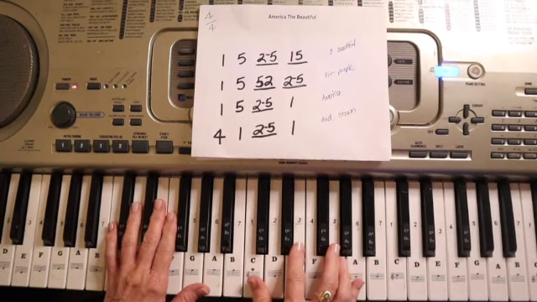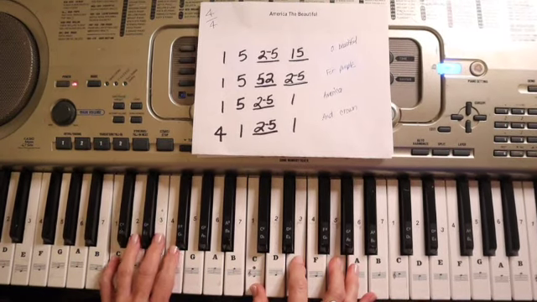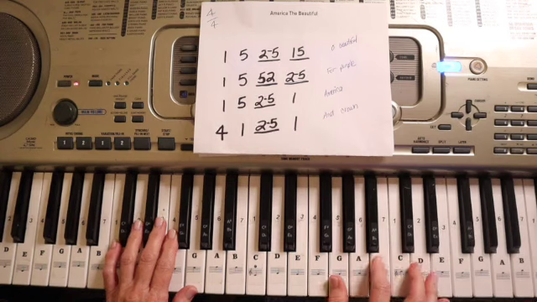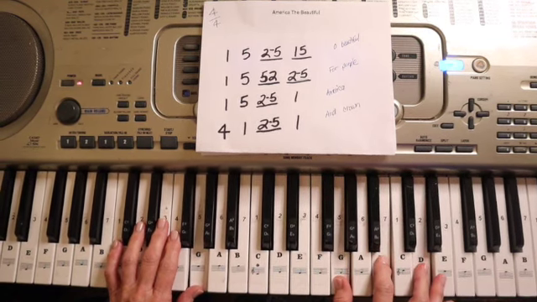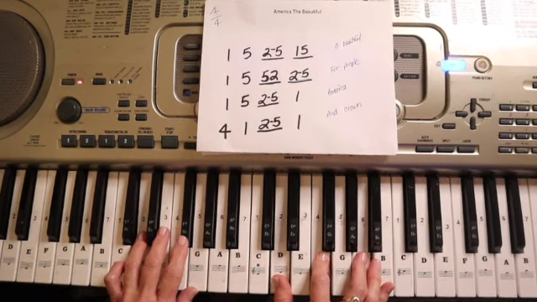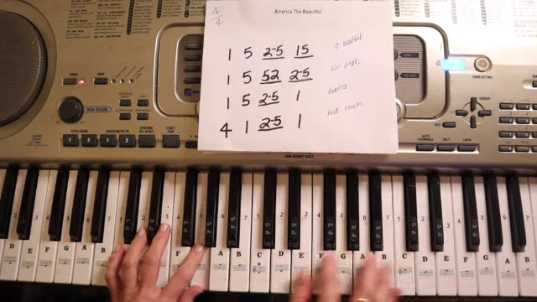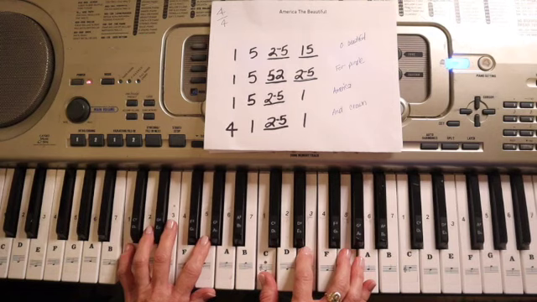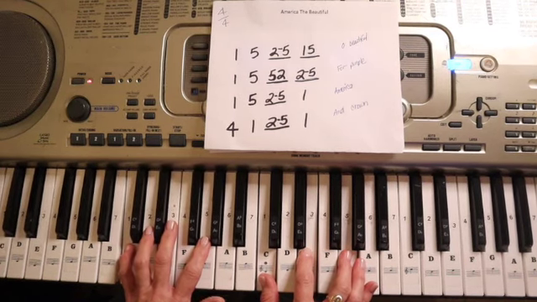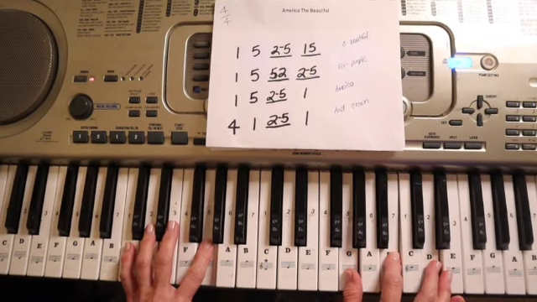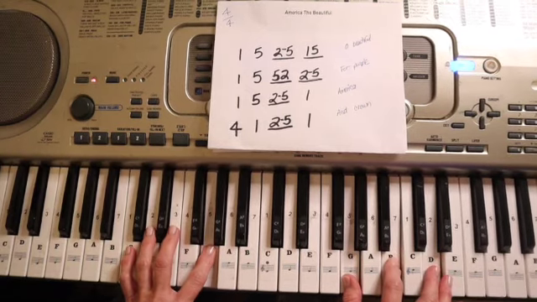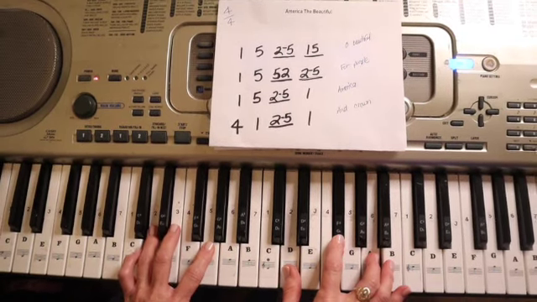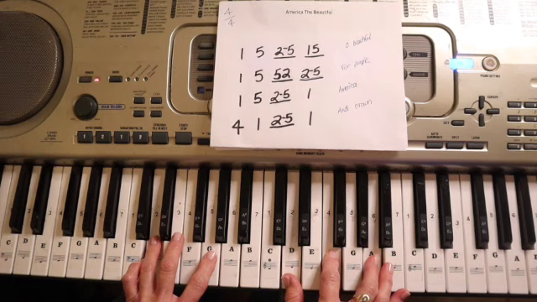Here we go. Beautiful for spacious skies, for amber waves of grain, for purple mountain majesty above the fruited plain.